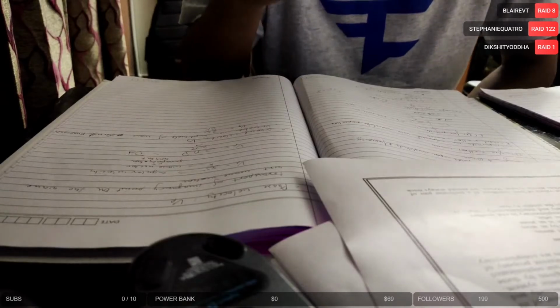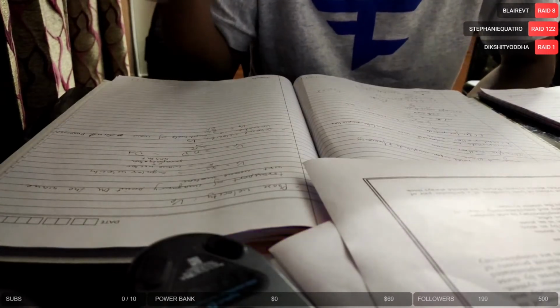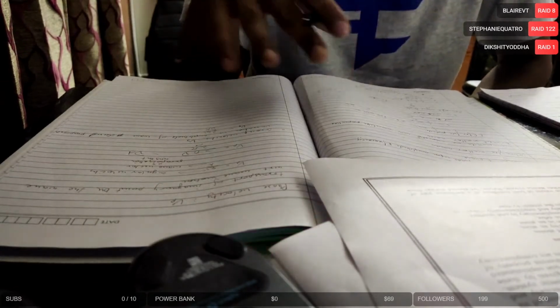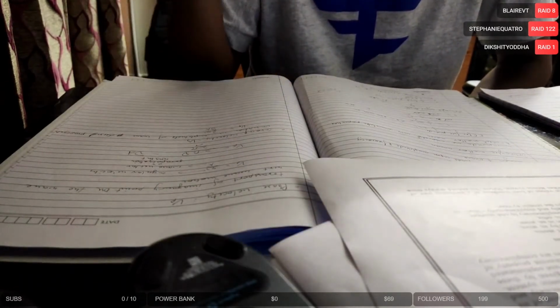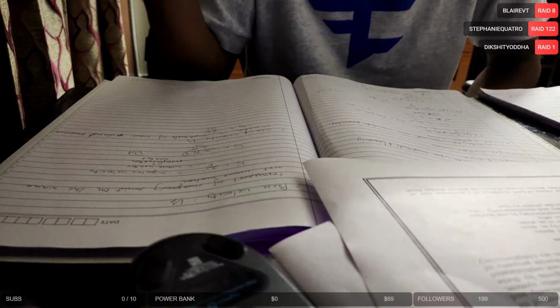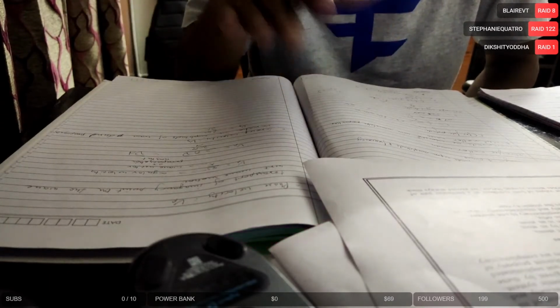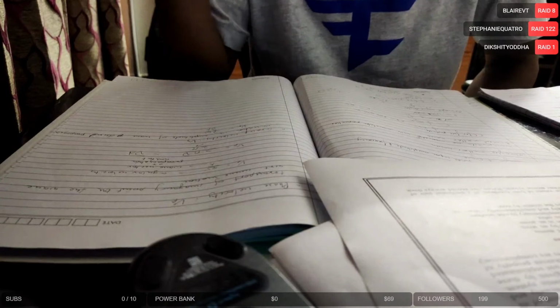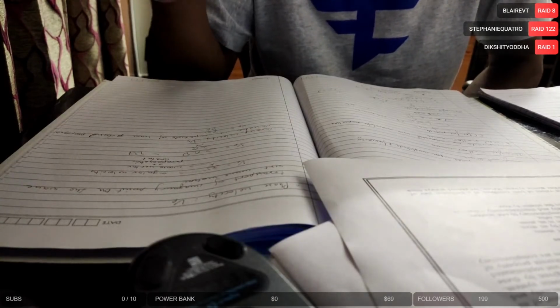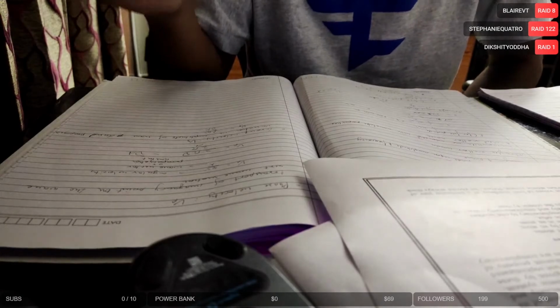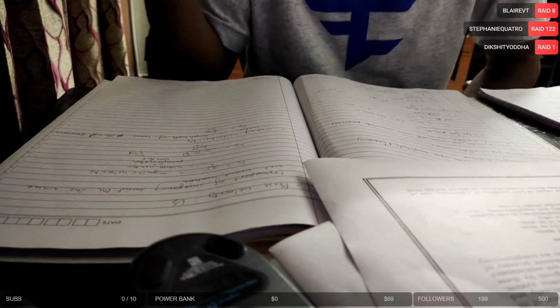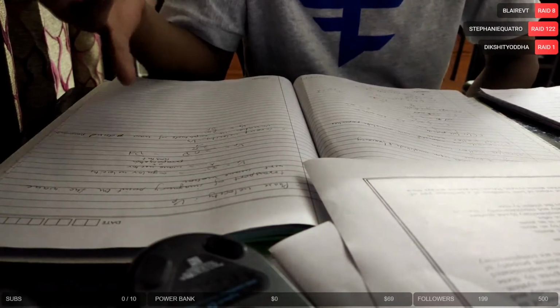Omega is the angular velocity and k is the propagation constant, also known as the wave vector. Now you can write omega as 2 pi nu.